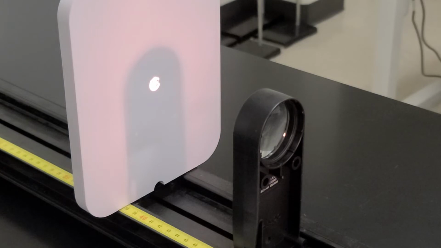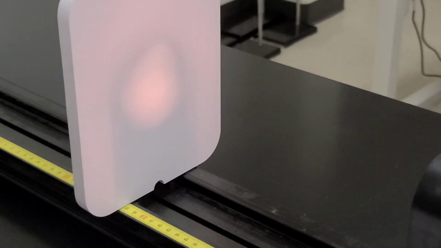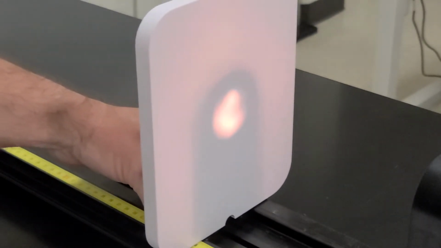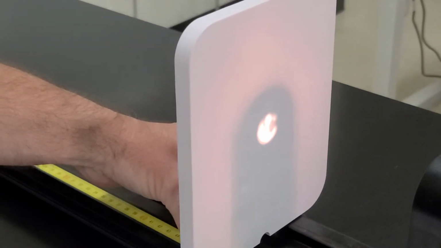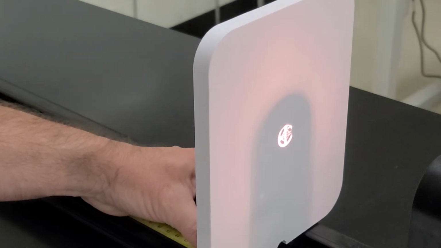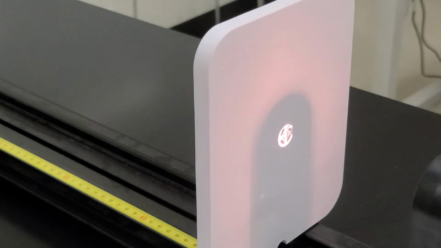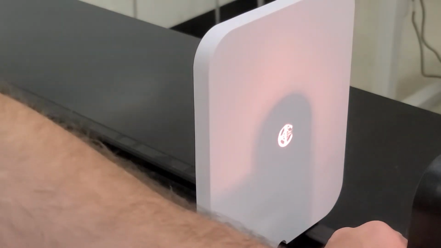Trial 4. Put the lens at 65. This image forms on the screen when the screen is at 51.5. So the lens is at 65 centimeters. The screen with a sharp image, or as sharp as I can get it, is at 51.5. That was trial 4.